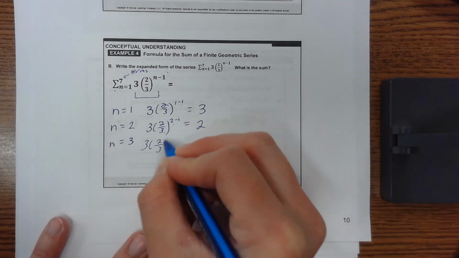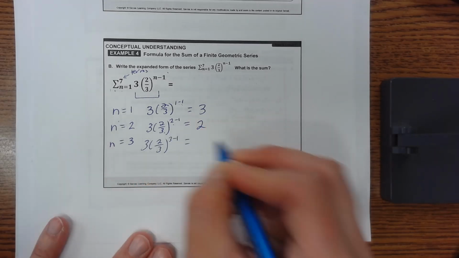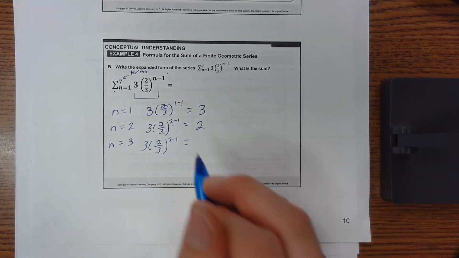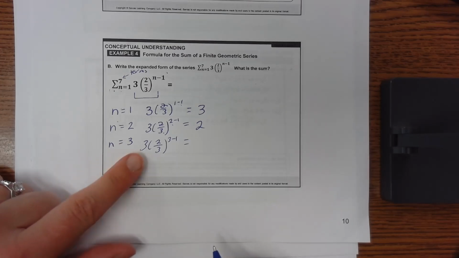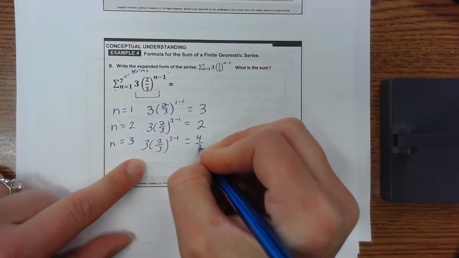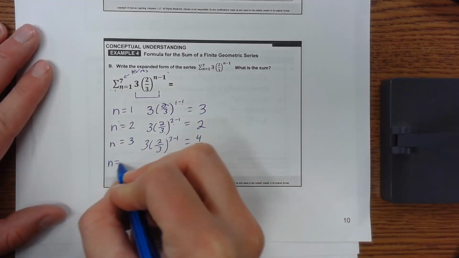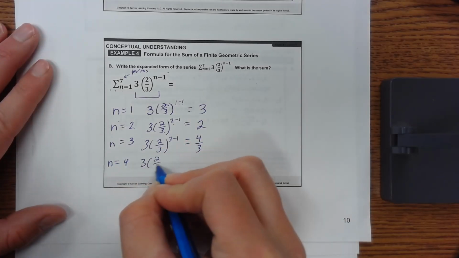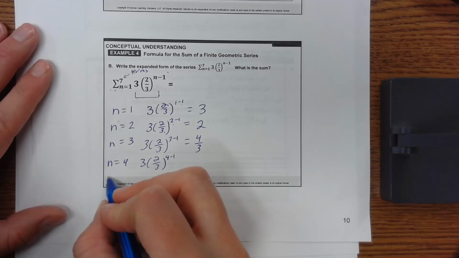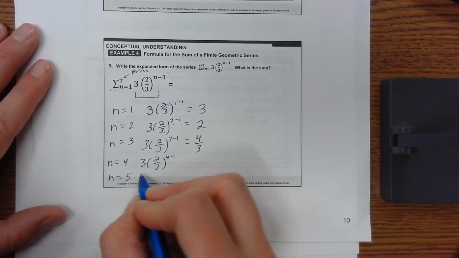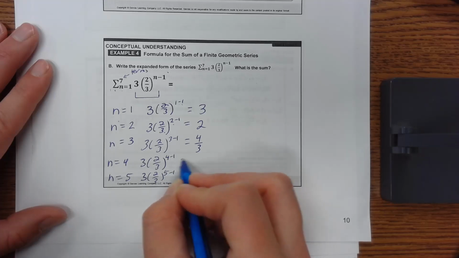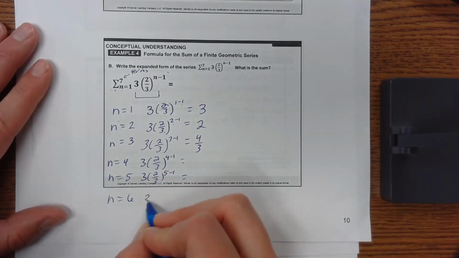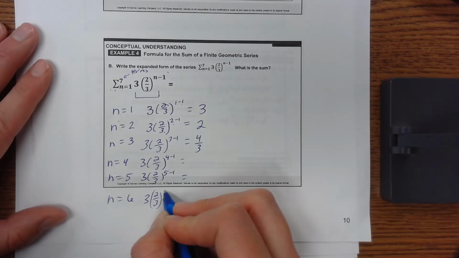And we're going to continue on. So 3 minus 1 is 2, 2/3 squared is 4/9. 4/9 times 3 would be 4/3. Your calculator is going to tell you that as well. So we are going to expand these out. We are trying to find all 7 terms.